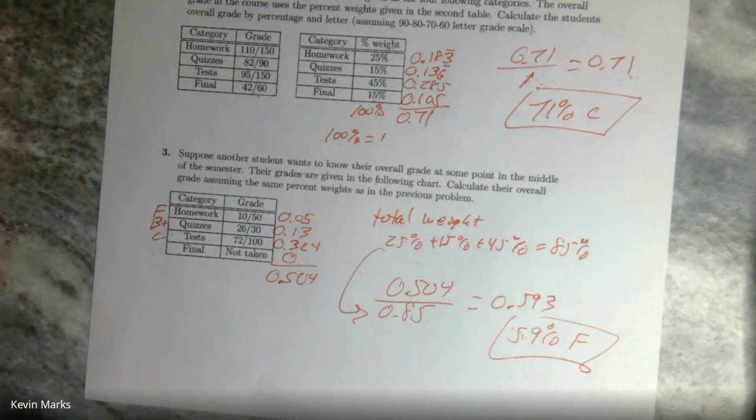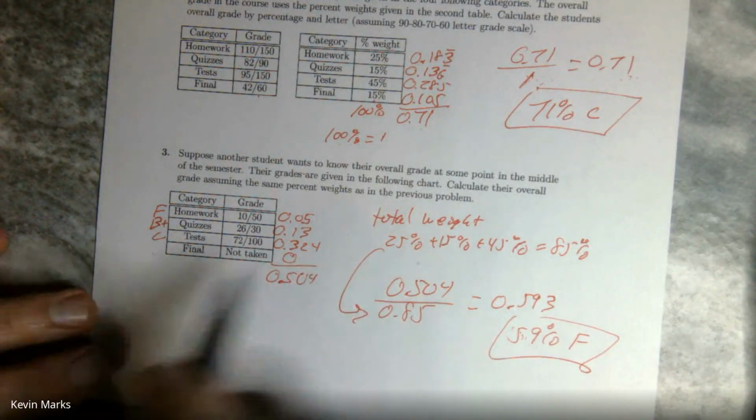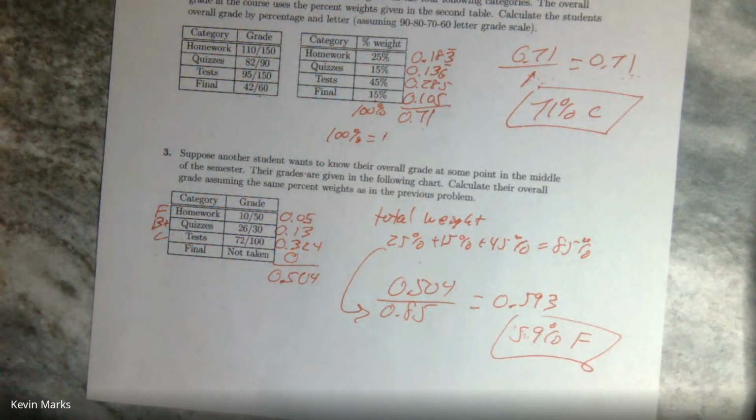So it's also a good public service announcement here. Make sure you do the homework. It is part of your grade too in this class as well. And not only does it help you understand the material, but it is also important for the grade.